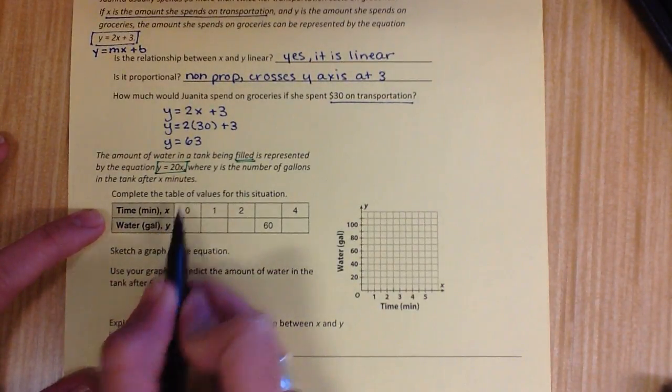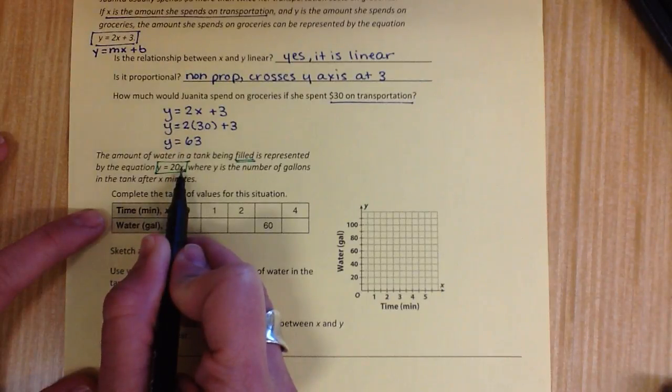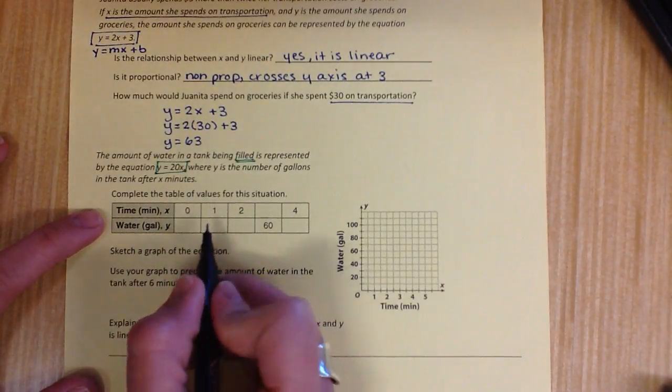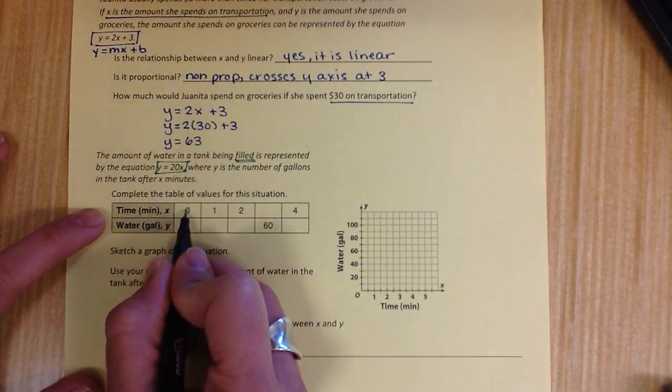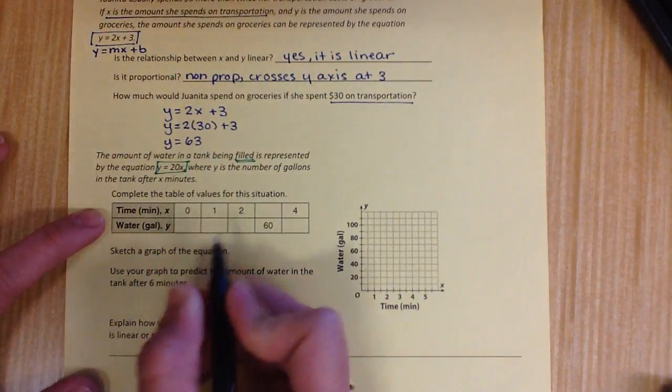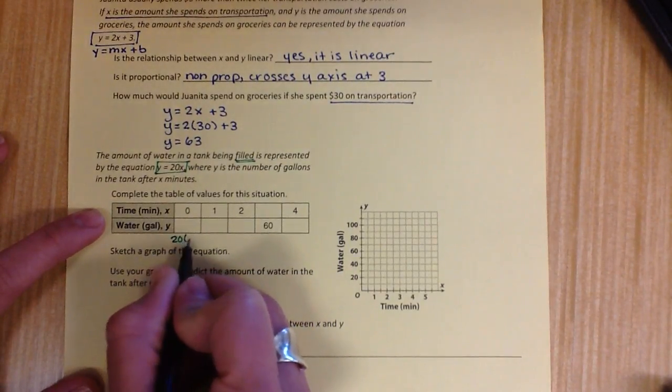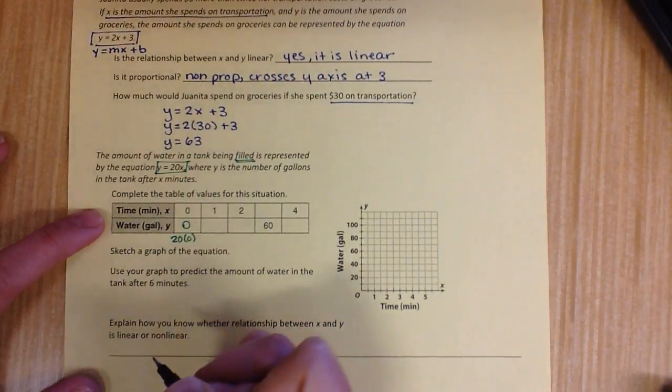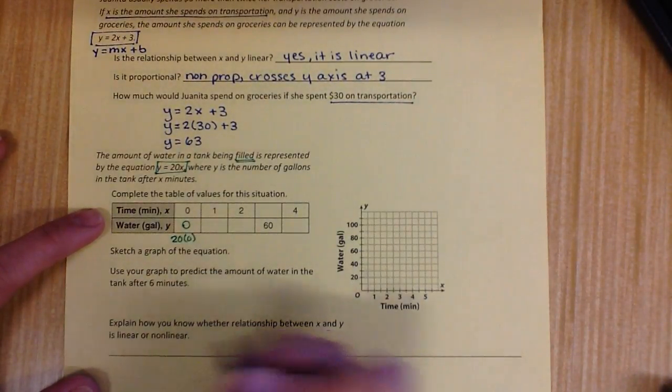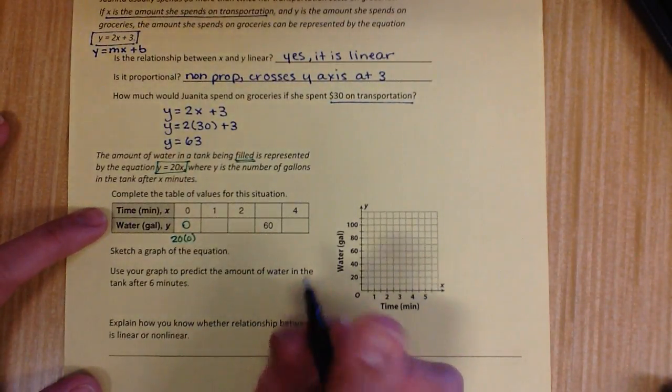So I know that the y is the 20 multiplied by whatever the x is. So 20 times whatever the x is, and in this case it's 0. So 20 times 0, which is 0. If no time has passed, then there is no water in the tank.